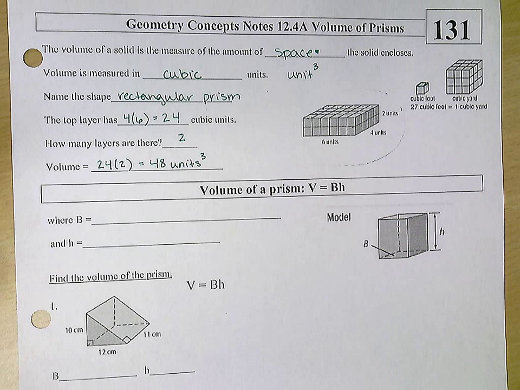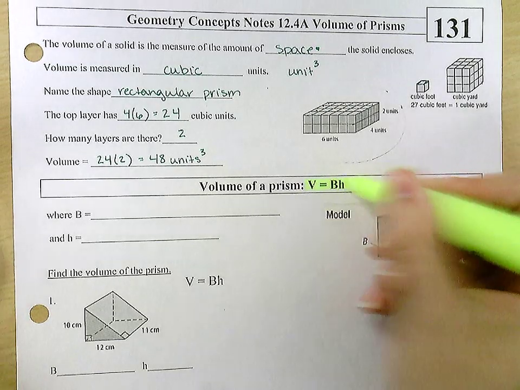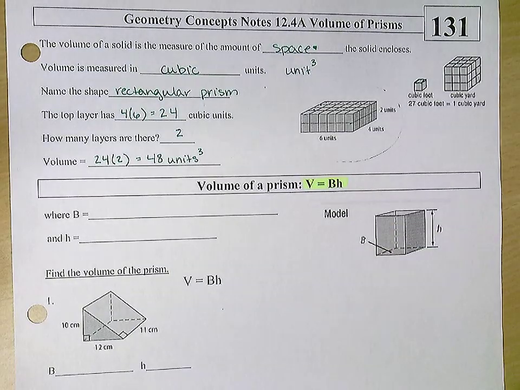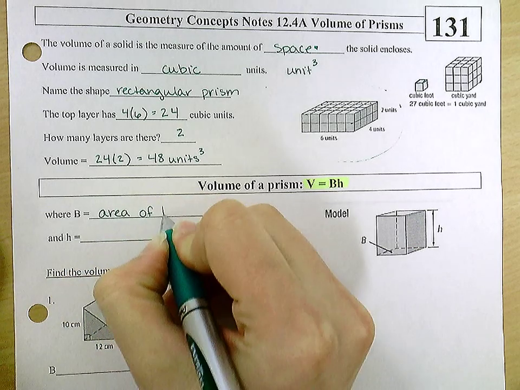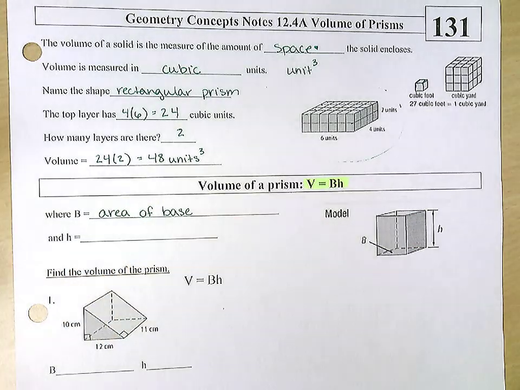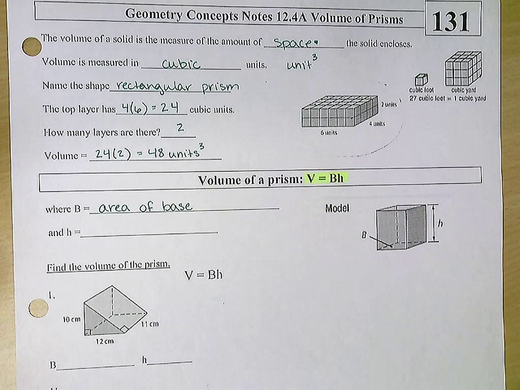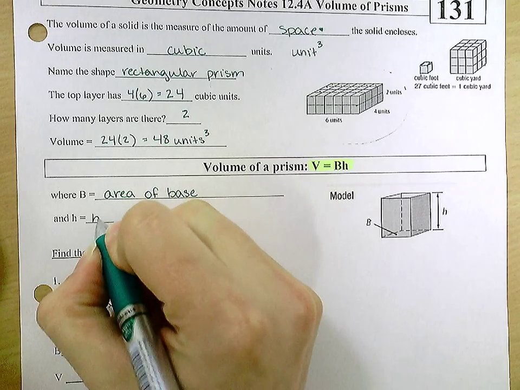So our volume formula for a prism is capital B times H. What does capital B stand for? It stands for the area of the base. What does H stand for? Height of the prism.